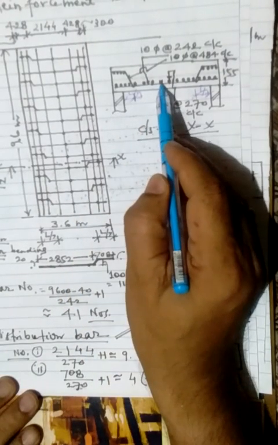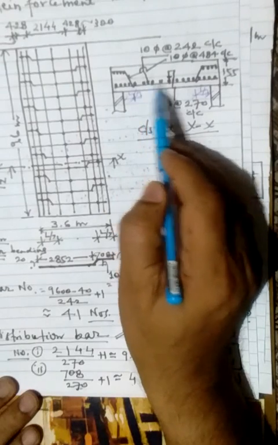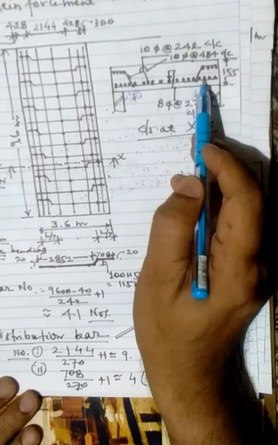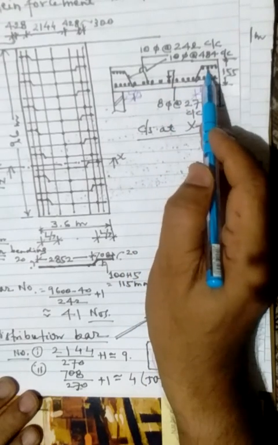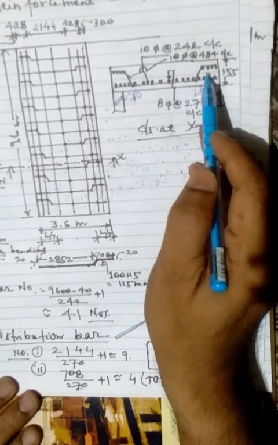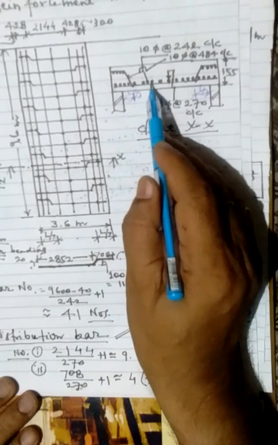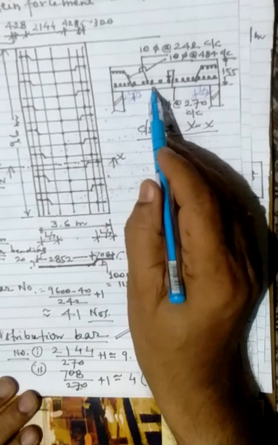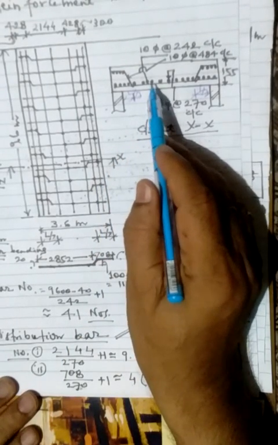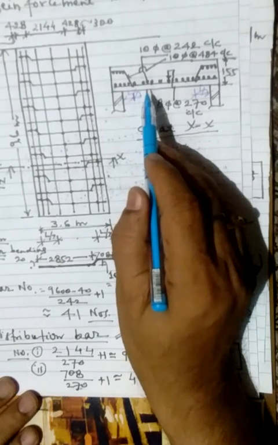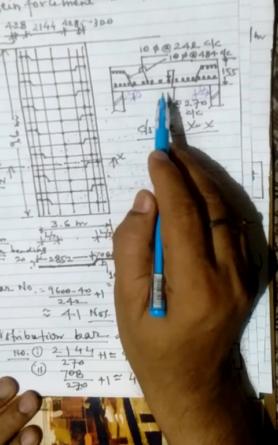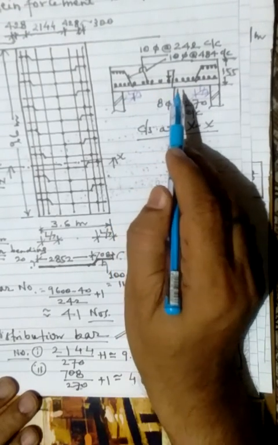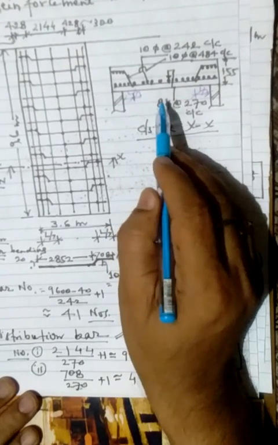So these black circles denote the distribution bars. So it is on the top of the bottom bars, and it is below the top bars, because the function of the distribution steel is to keep the main steel at the proper position, as well as to resist all temperature and shrinkage stresses developed in the slab during casting and curing. So both types of steel are important.